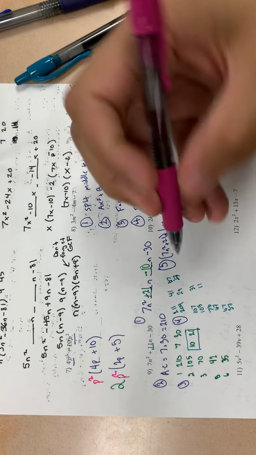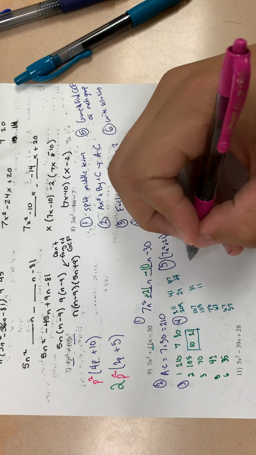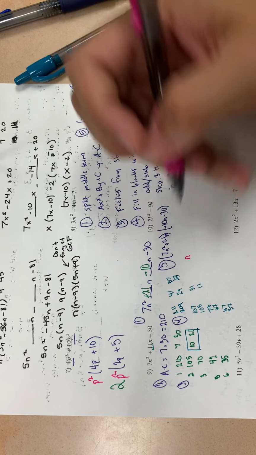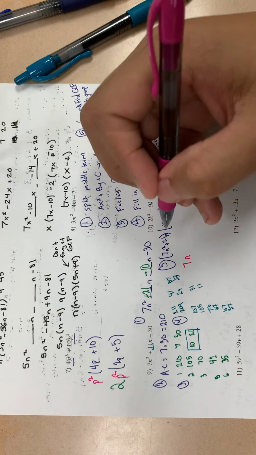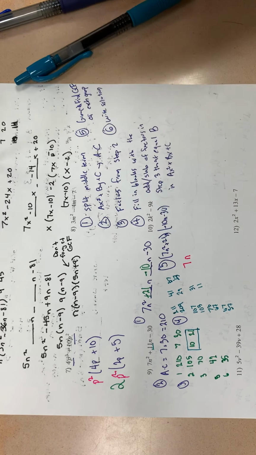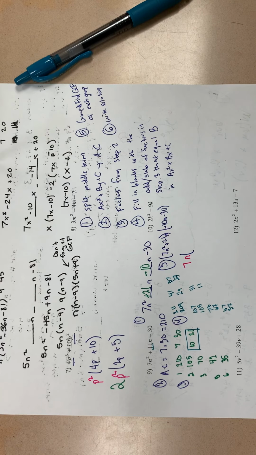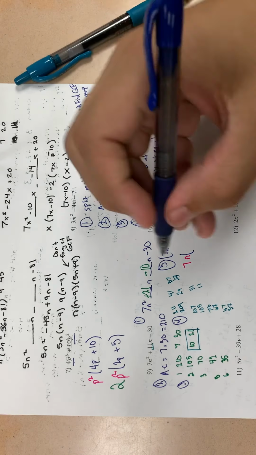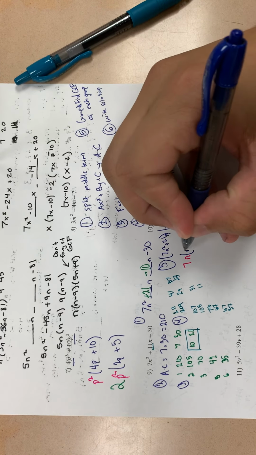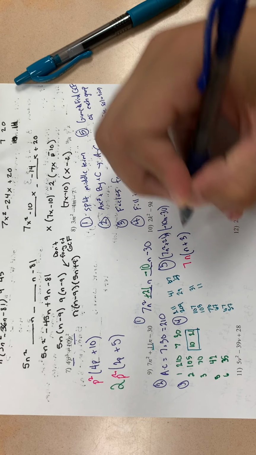And so if I look here, I see that not only can I pull out an n this time, but I can also pull out a 7, because 7 goes into 7 and it also goes into 21. And so when I do that, I realize that I can rewrite this now as 7n times n plus 3.